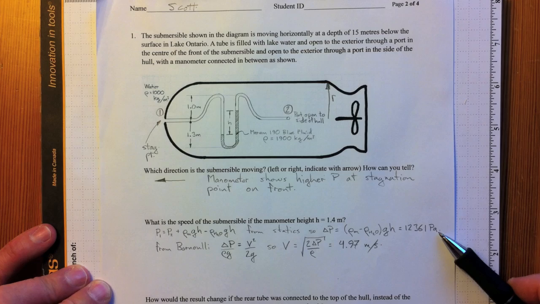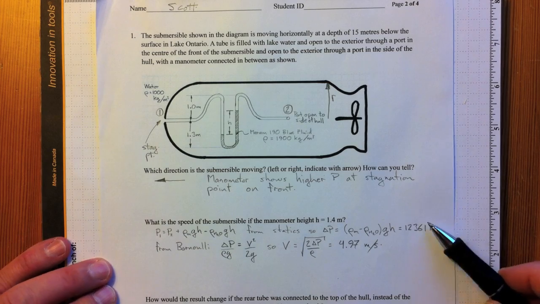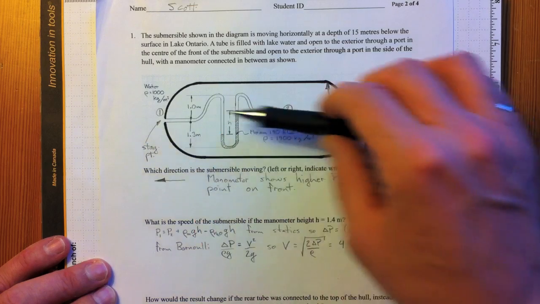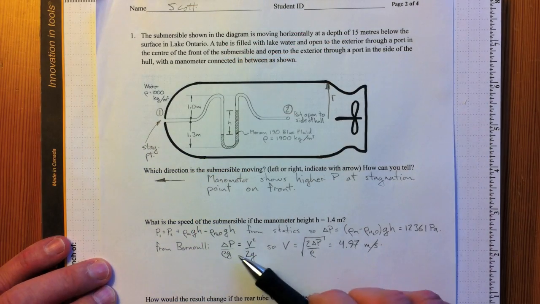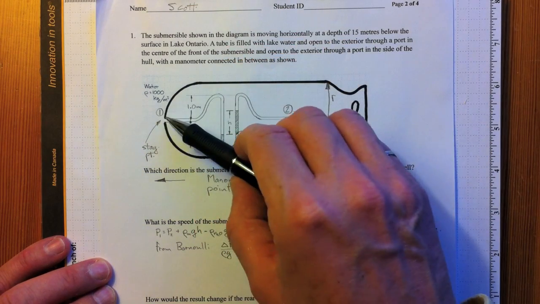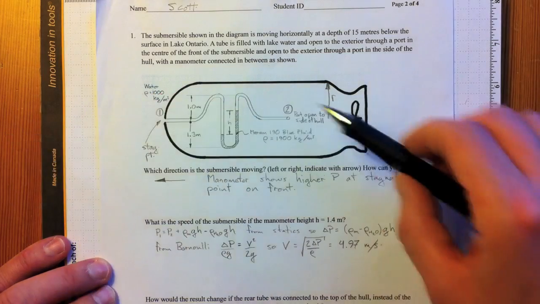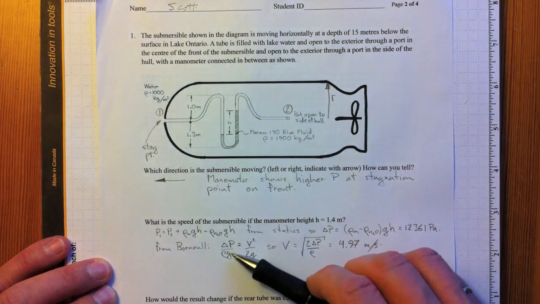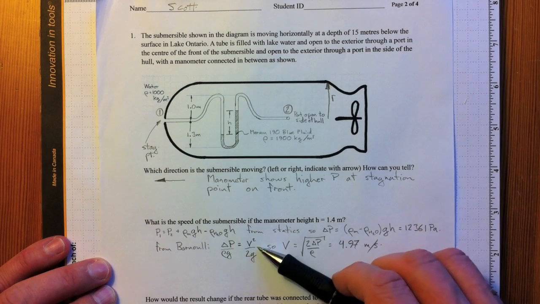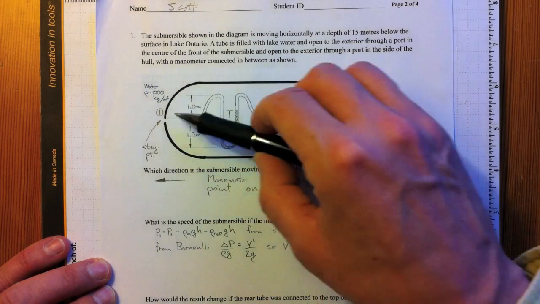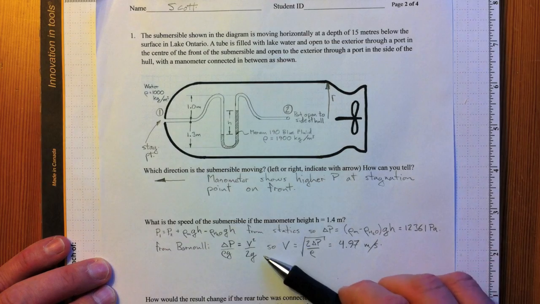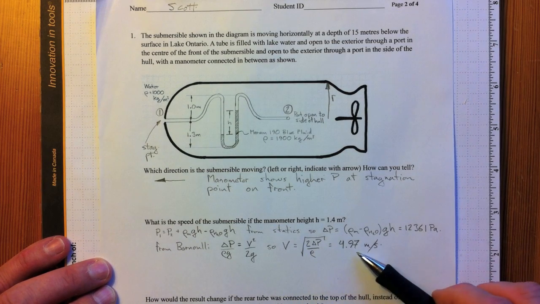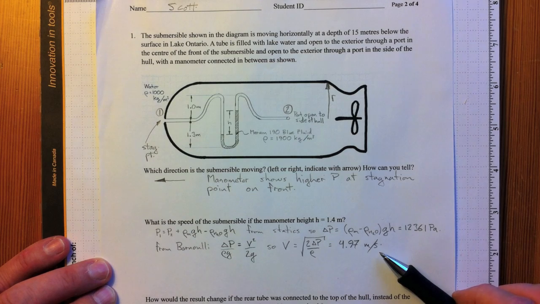12,361 pascals. Now from Bernoulli's equation, the stagnation pressure will depend on what the velocity is. So we wind up with the delta P, the difference in pressure between here and a location out in front, which will be the same as the pressure on the side here. That delta P over rho g equals V squared over 2g, because here V is 0. Rearranging, V equals the square root of 2 times delta P over rho, 4.97 meters per second.